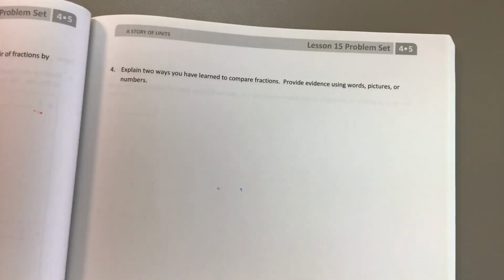Now, what happens if the numerators are the same? Well, that just means it's an equivalent fraction, just in a different form.